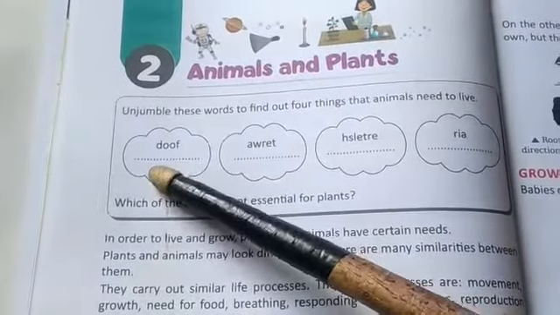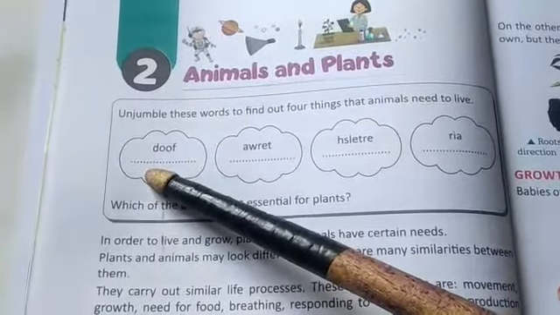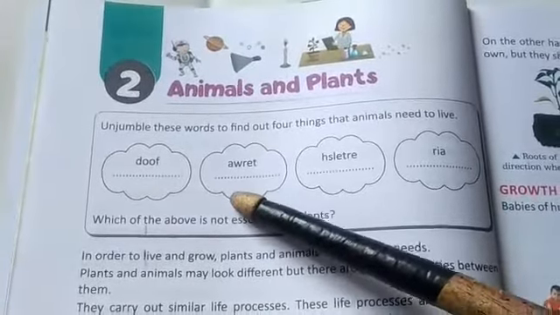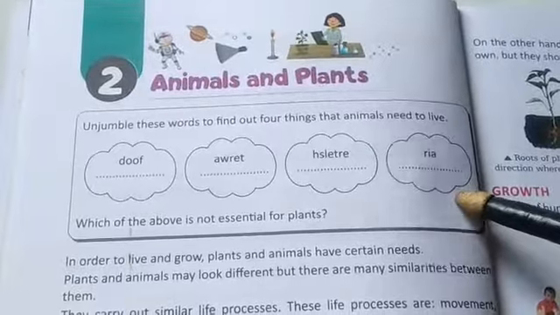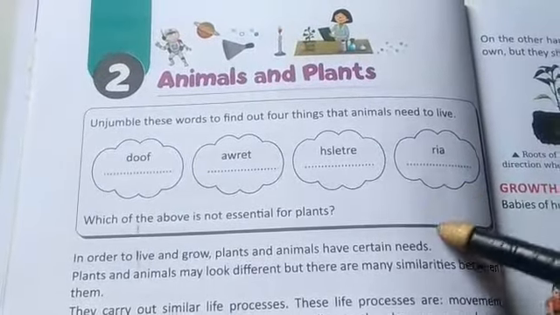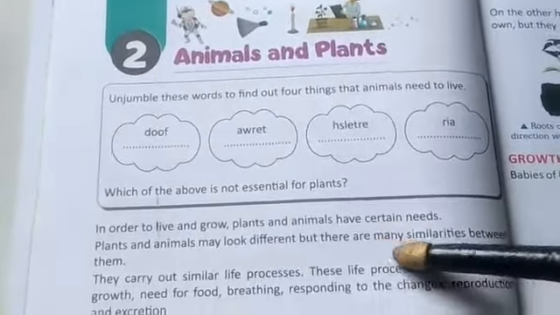This is DOOF, which means it will be food. This one will be water. Here it will be shelter, and the last one will be air. These are the four things that animals need to live.